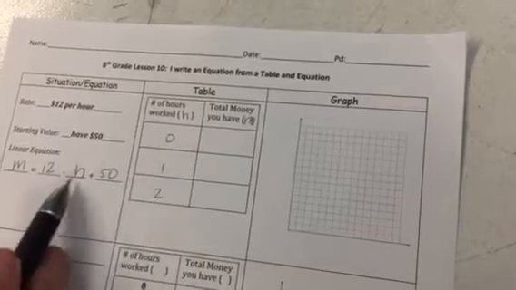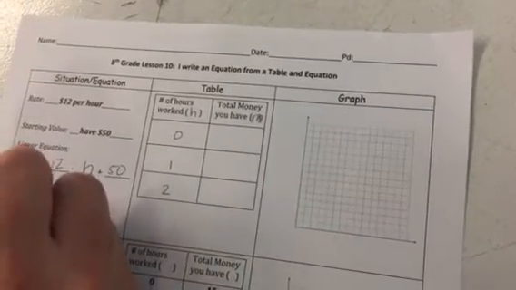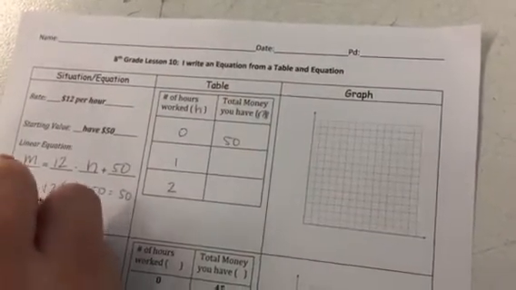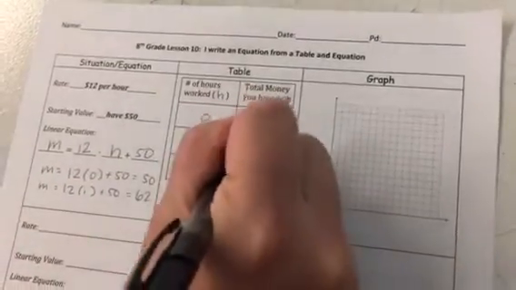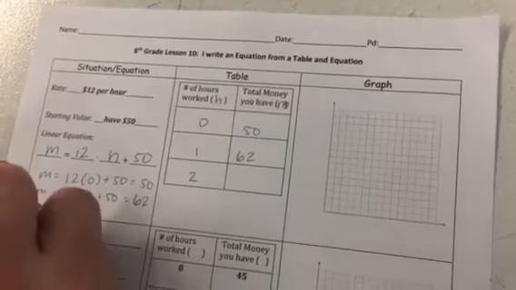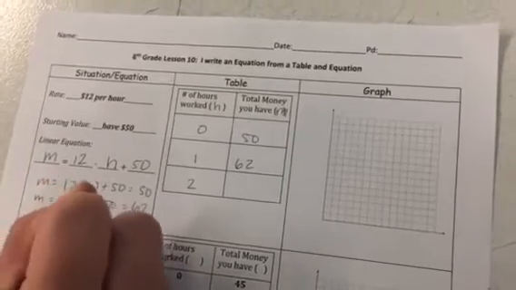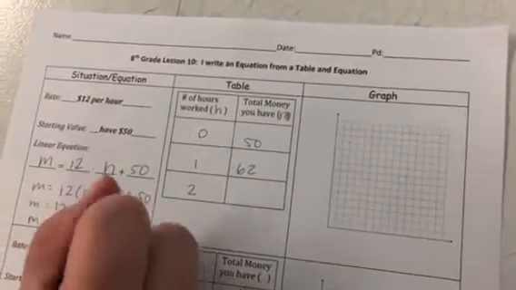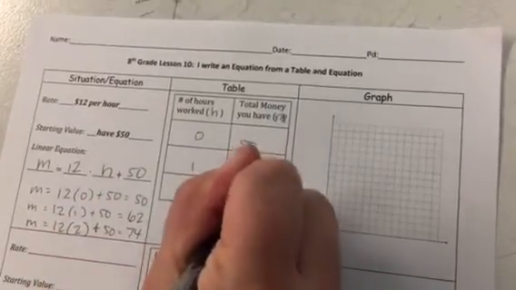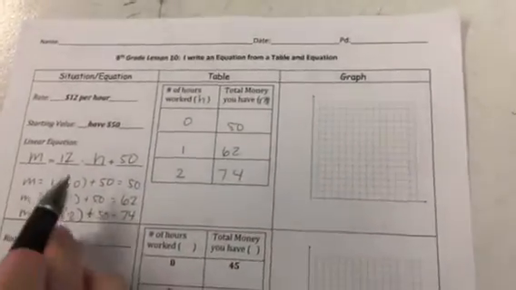When I've worked 0 hours, that would be 12 times 0 plus 50. I'm going to make $50. If I work for 1 hour, that would be 12 times 1 plus 50. I'm going to make $62. And for the third one, if I work 2 hours, 2 times 12 is 24. 24 plus 50 is 74. I make $74.